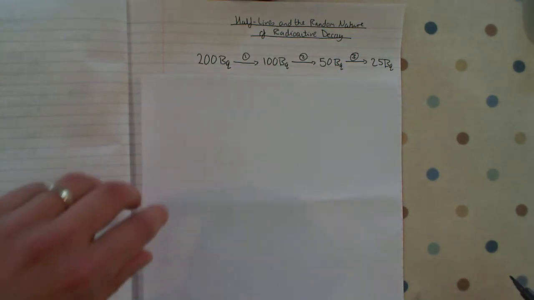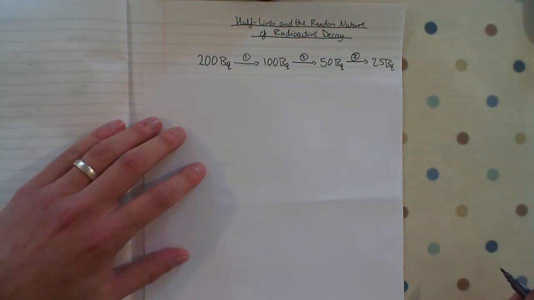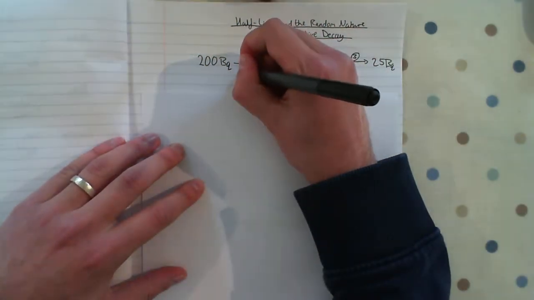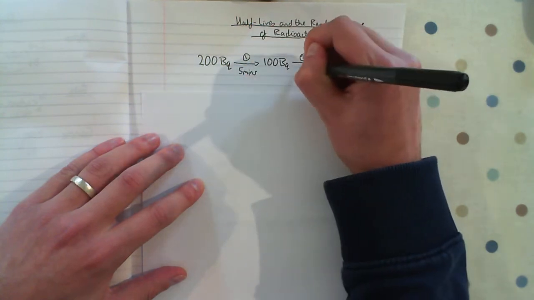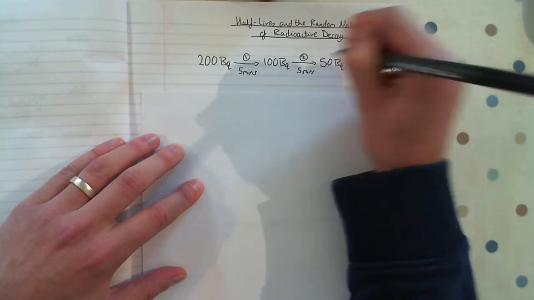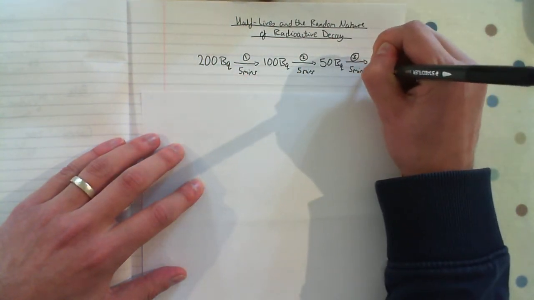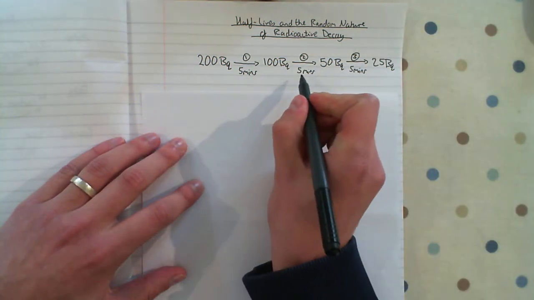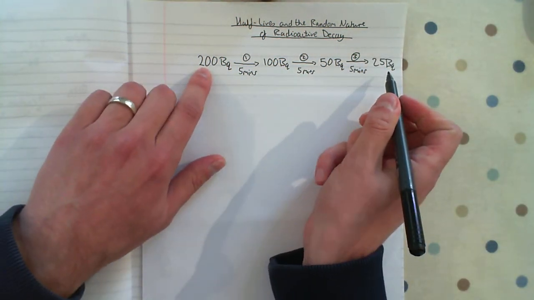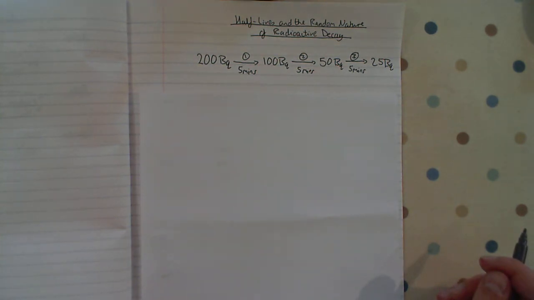and this number gets smaller and smaller, approaching 0 but never actually getting to 0. So for example, if each half-life was 5 minutes, half-life is constant, so that's 5 mins, that's 5 mins, that's 5 mins. It's taken a total of 5, 10, 15 minutes to go from 200 to 25 becquerels. Half-lives can be measured in seconds, days, weeks, years, or even millennia for some slowly decaying unstable isotopes.